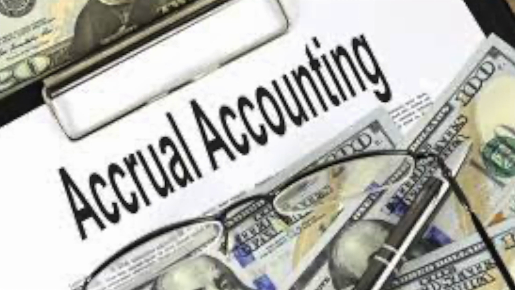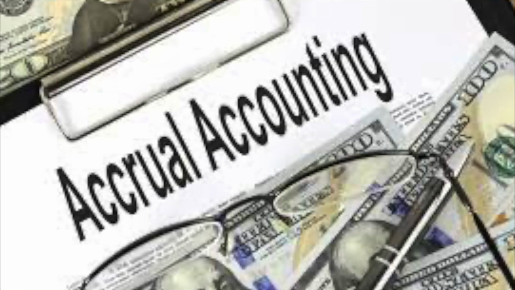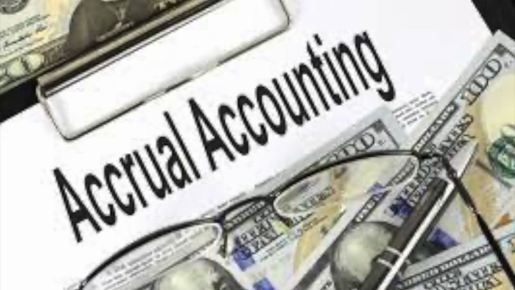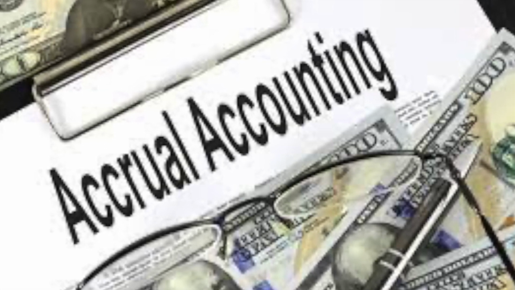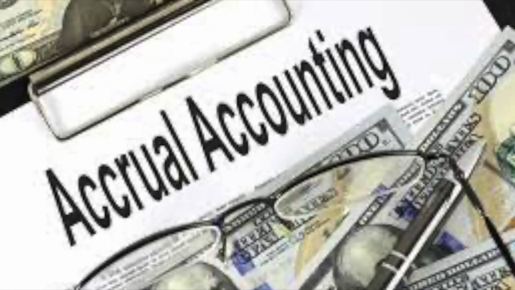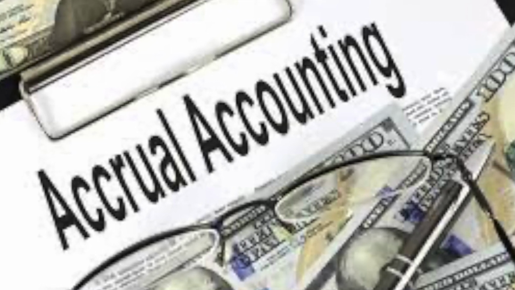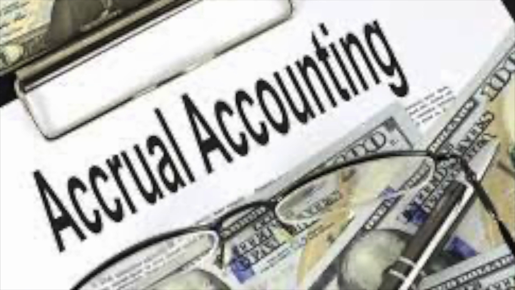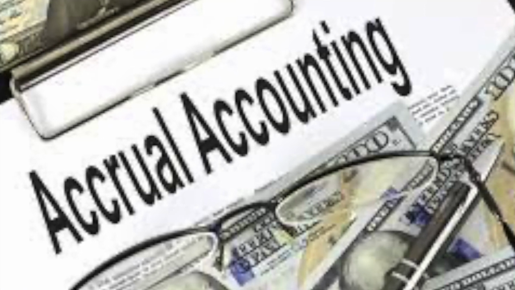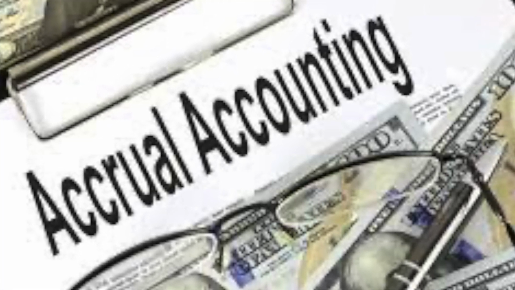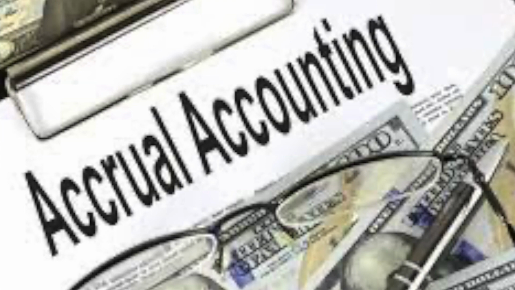However, if you want a more accurate picture of the long-term financial health of your business, especially if you're in an industry that has significant credit transactions, people buy things on credit, you're managing a lot of inventory, then you definitely want to consider using the accrual basis of accounting. That might be a better choice for you.